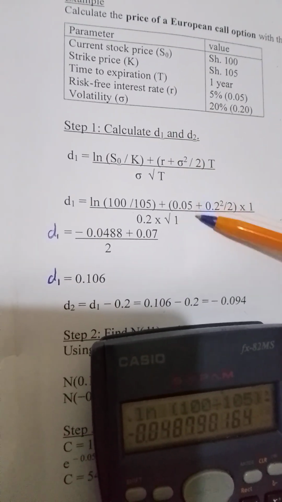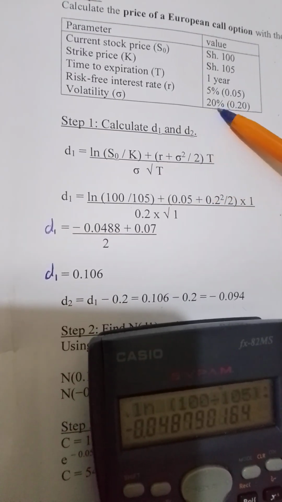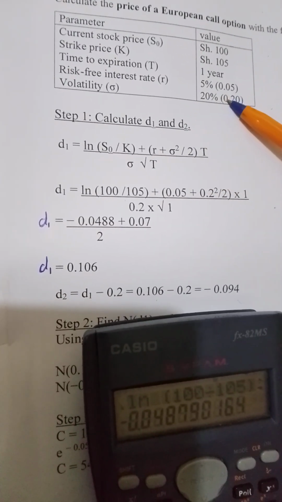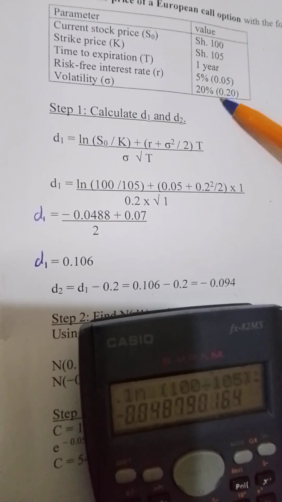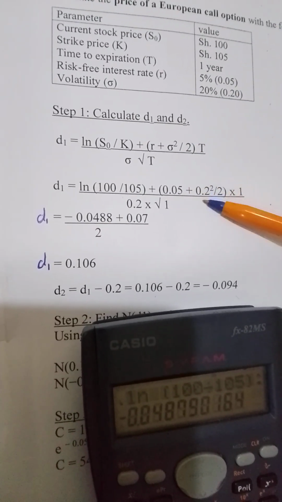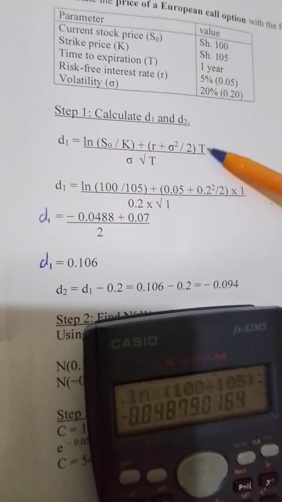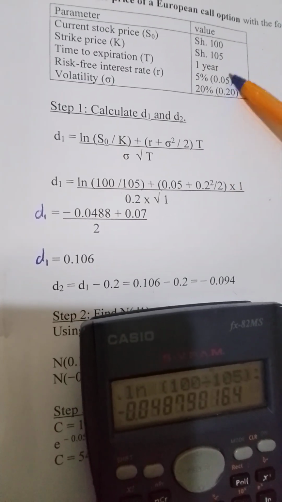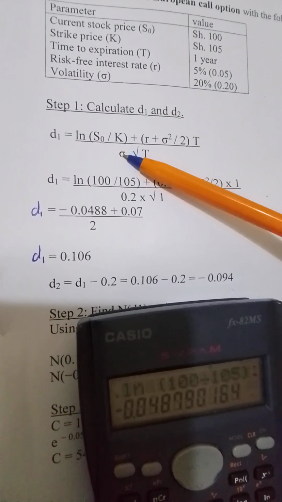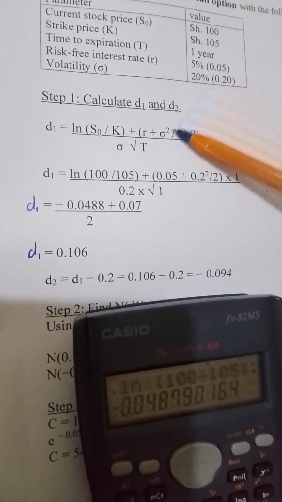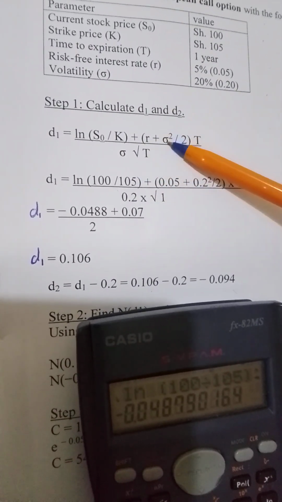You plus volatility, which is 0.2 squared, divided by 2, then you times 1, time to expiration, which is 1 year, divided by 0.2, the volatility, square root of T, which is 1.